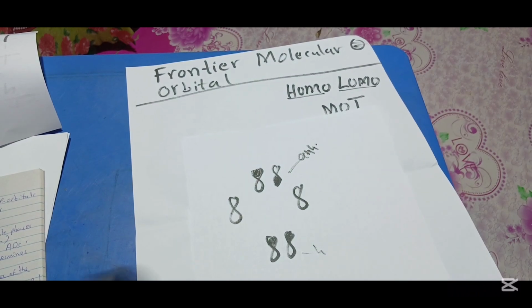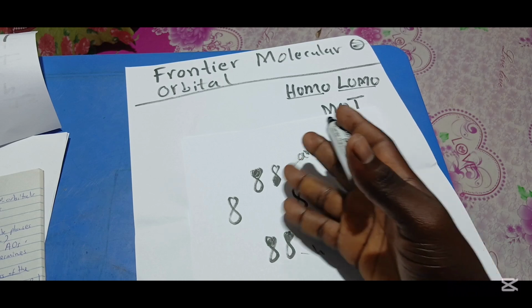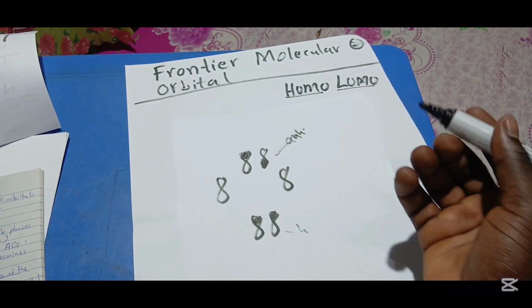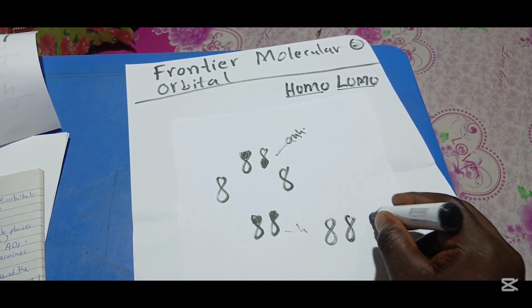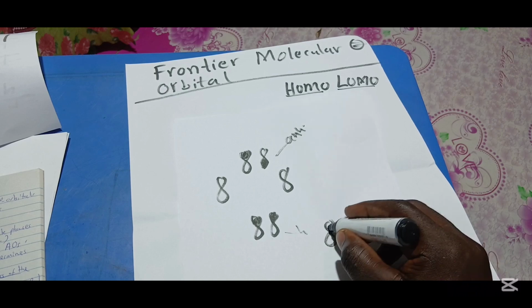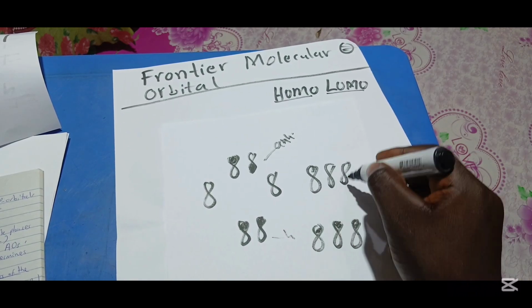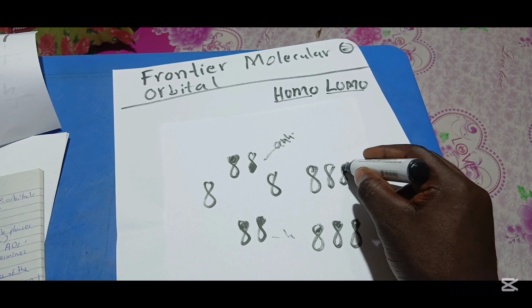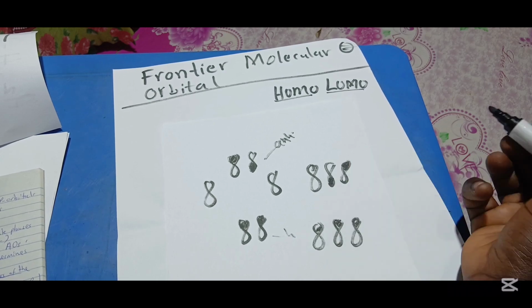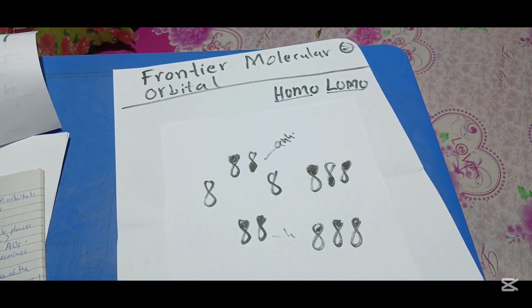It's not always that we get two orbitals, right? We can also get three orbitals where they can all be in phase depending on the molecule that we are analyzing. And we can also have something like this where they are out of phase.